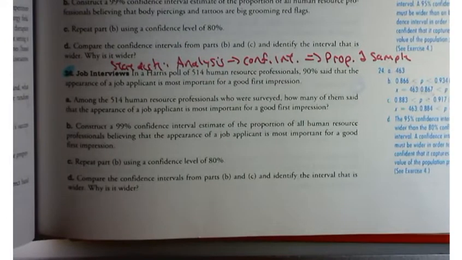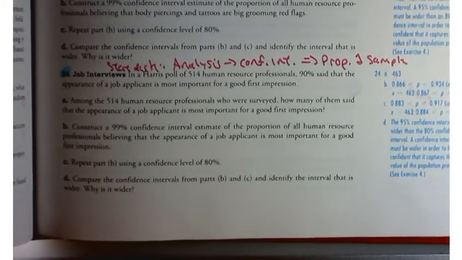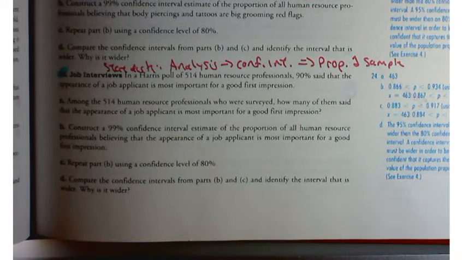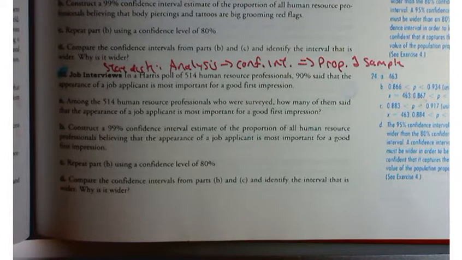Okay. Let's try another one. Let's take a look at problem number 24. In a Harris poll of 514 human resource professionals, 90% said that the appearance of a job applicant is most important for a good first impression.